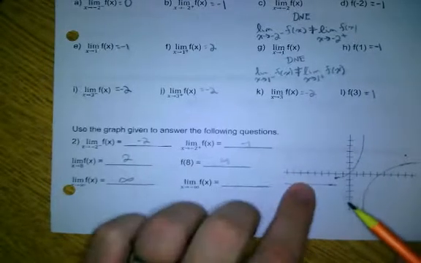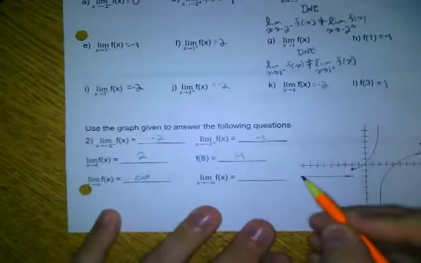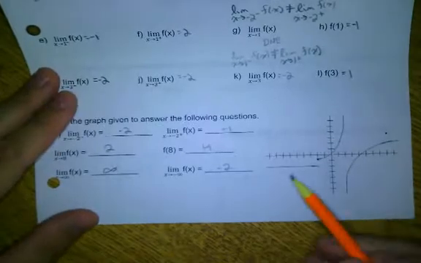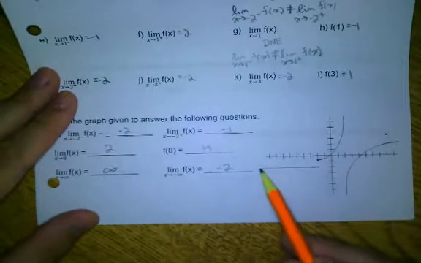This one's open to anybody. -2. It's just a constant line. What's that? Because it's a straight line right here, and it's not going up or down. It's just staying.